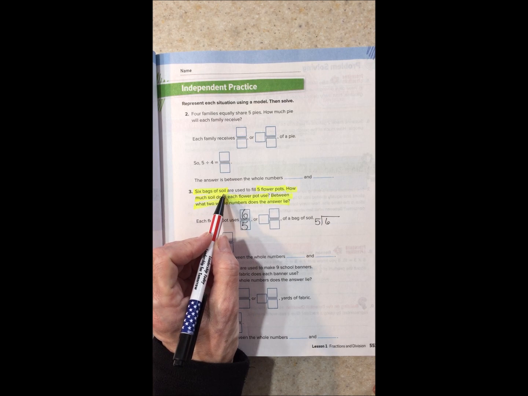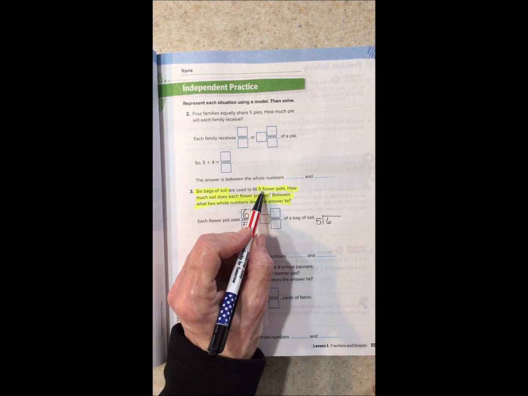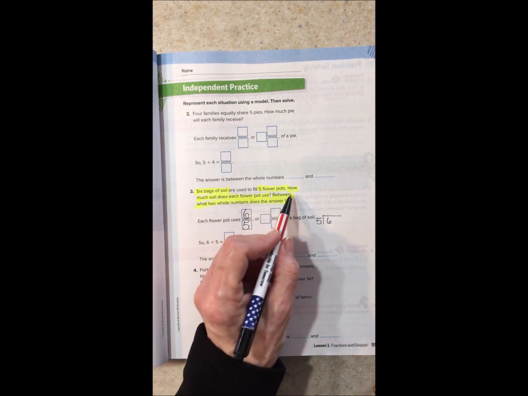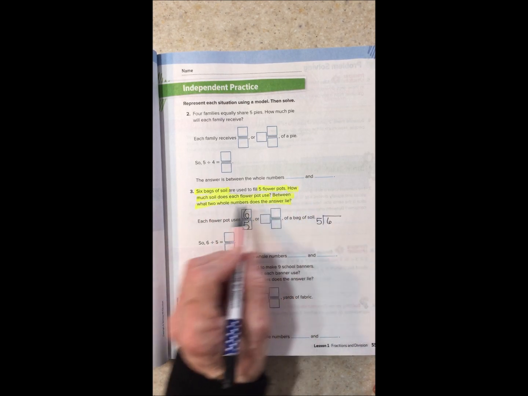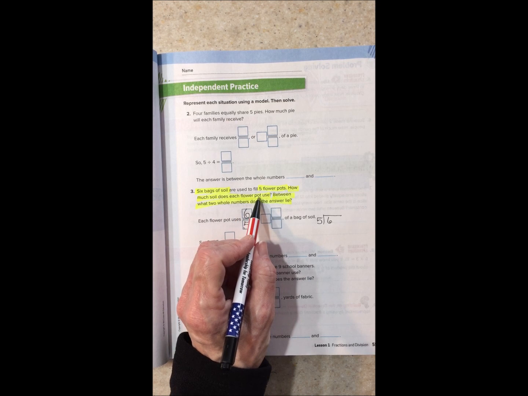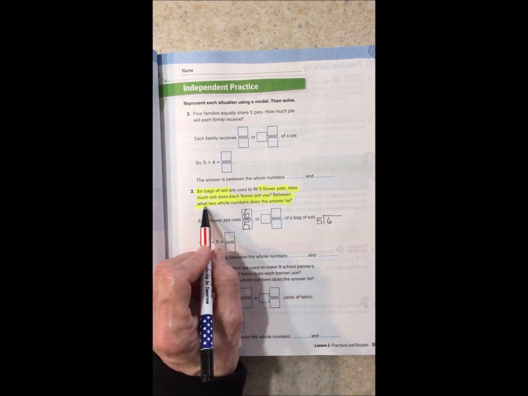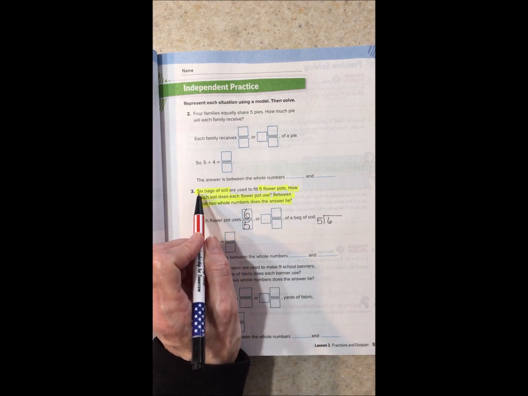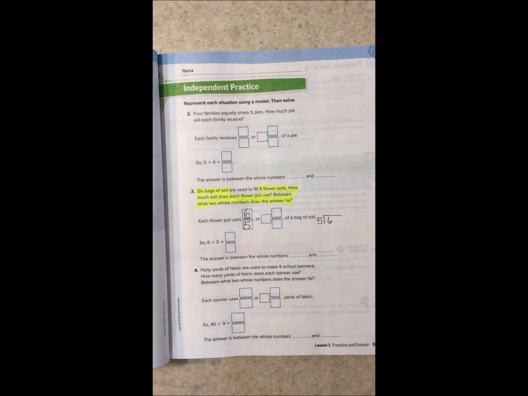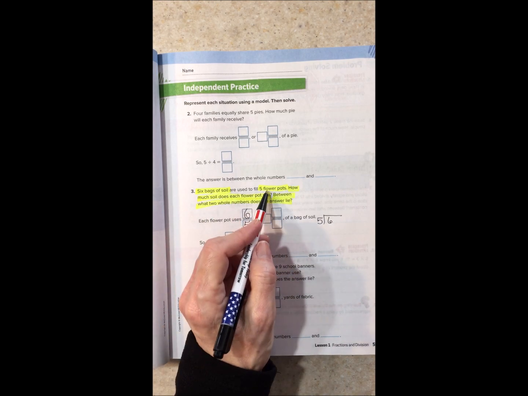6 bags of soil are used to fill 5 flower pots. So we have 6 bags of soil, 5 flower pots. How much soil does each flower pot use? Between what 2 whole numbers does the answer lie? So you've got 6 bags and 5 flower pots. There's more bags of soil than there are pots.